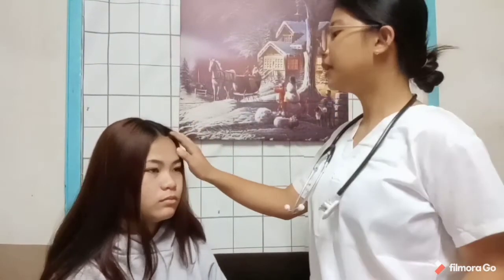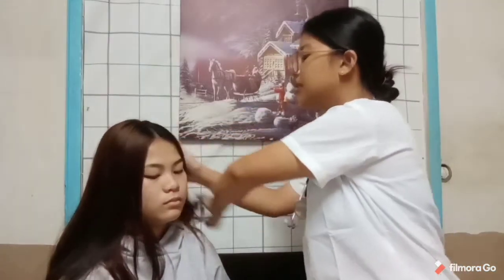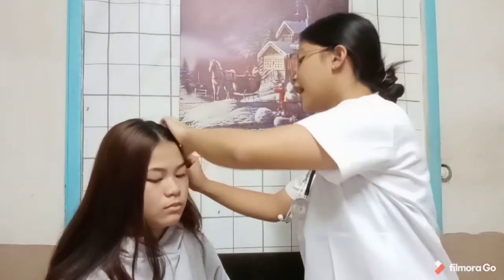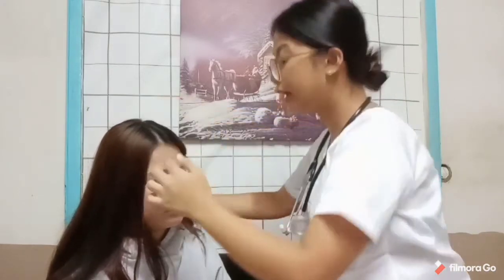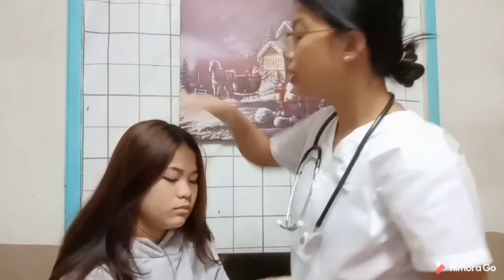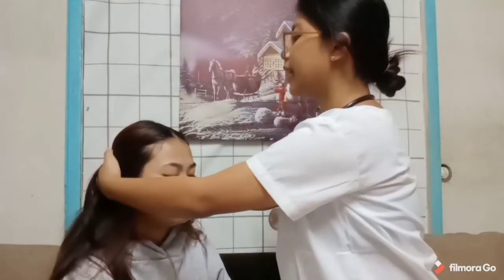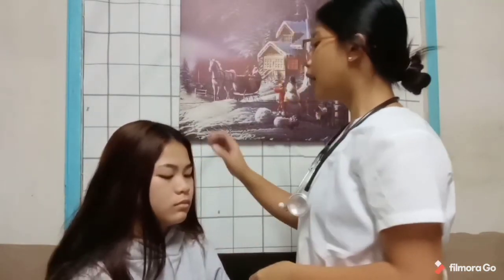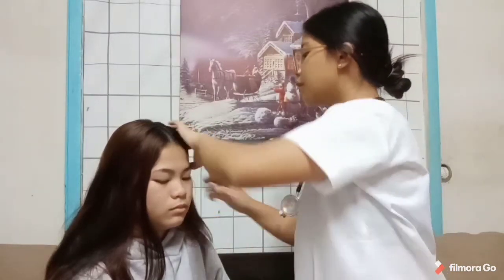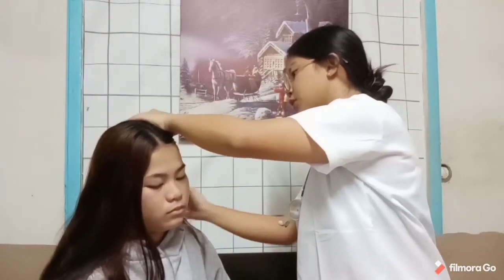Hair and scalp. Inspect the hair of the client. Note for quantity, length, color, distribution, and hairlines, and the character of the client's hair. Palpate the hair. Note for the texture of the hair. Examine the scalp for lumps and lesions.